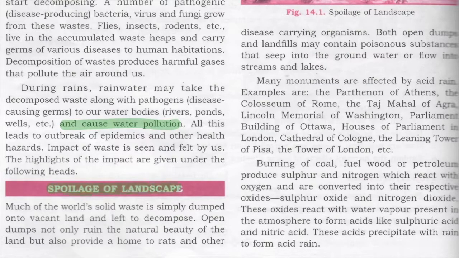Spoilage of landscape is one of the impacts of waste accumulation. Most of the world's solid waste is simply dumped onto vacant land, into an empty land, and it gets decomposed. These open dumps ruin the natural beauty of that particular land, and they also provide a home to many rats and other disease-carrying organisms.